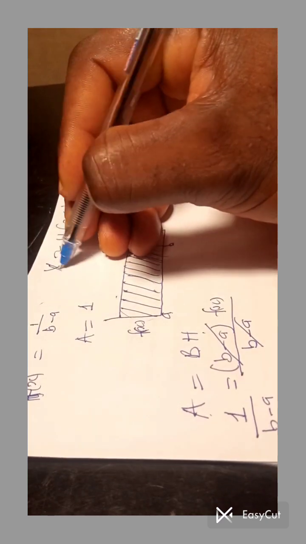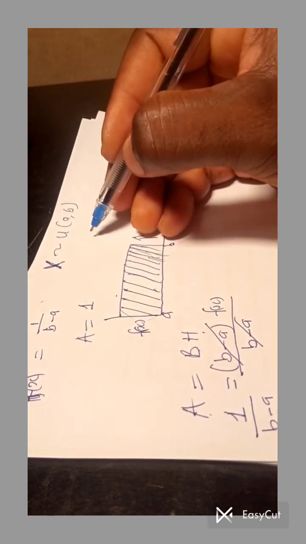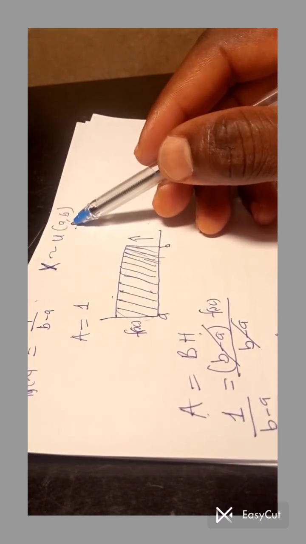With this, we can go on to get our mean. And how does it look? Remember, x is a random variable and it follows a uniform distribution between a and b.